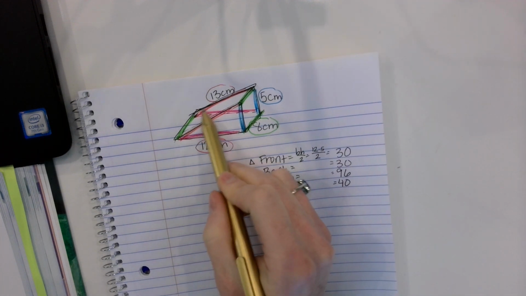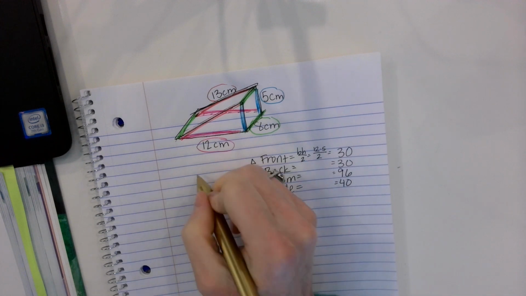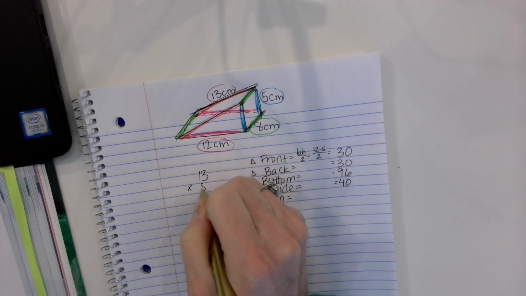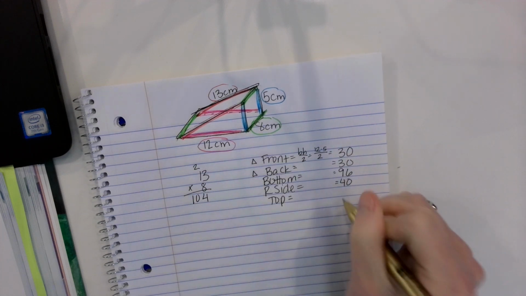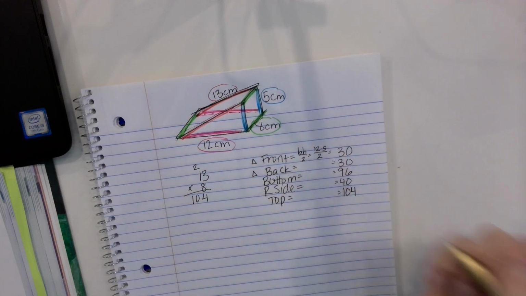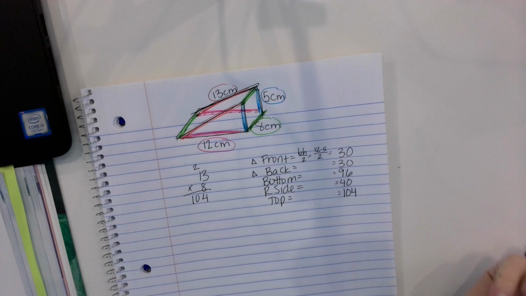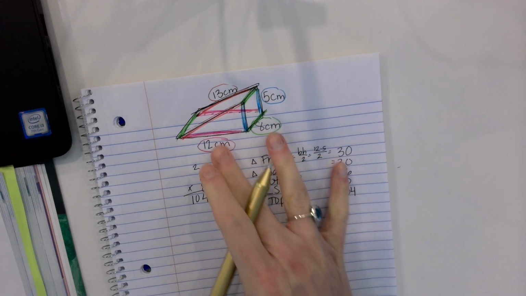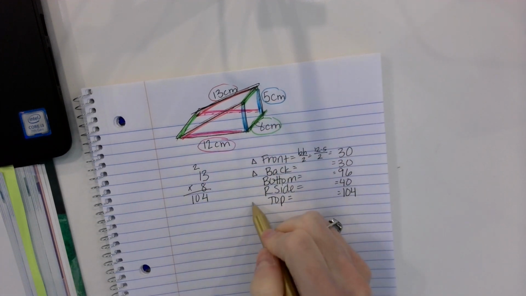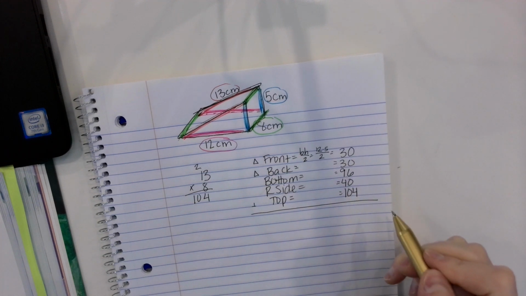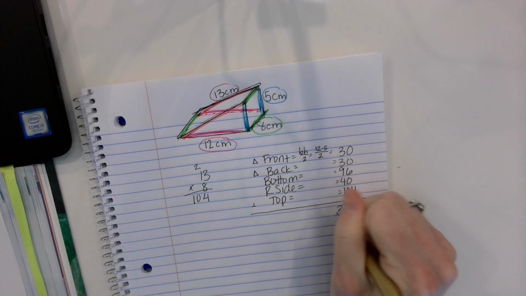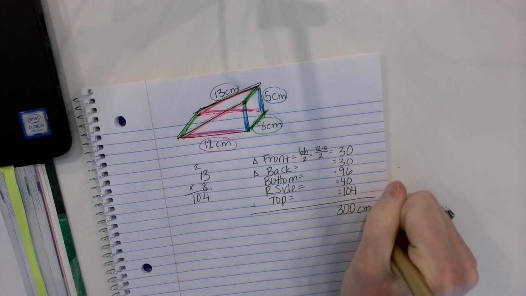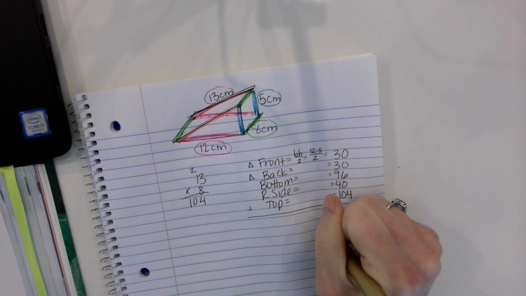And the top will be 13 times 8. I'm going to work that out. 13 times 8. 24, 104. Okay, so hopefully you saw working that all out there, writing all those sides. If I add all of those sides up together, I get 300. So my surface area is 300 centimeters squared.